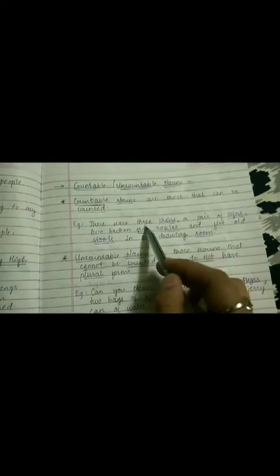Next, we have the countable and uncountable nouns. Countable nouns are those that can be counted. For example, there were 3 chairs, a pair of sofas, 2 broken side tables and 5 old stools in the drawing room. In this particular sentence, we can see that chairs, sofas, side tables, stools and room can be counted. We can say 1, 2, 3 chairs. We can say a pair of sofas. We can count sofas into numbers 1, 2.